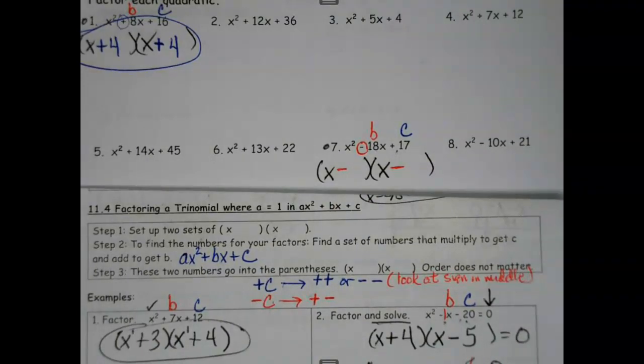I thought we said that the C value is positive. It is. Well, what the heck? What's negative times negative? Positive. So that can happen. So just like up in number 1, the sign in the middle was positive, we made them both positive. Now here, my C value is positive. That tells me these are both going to be negative.